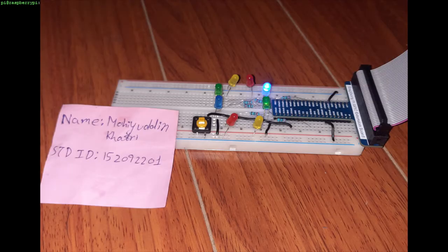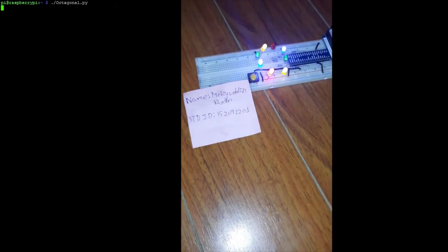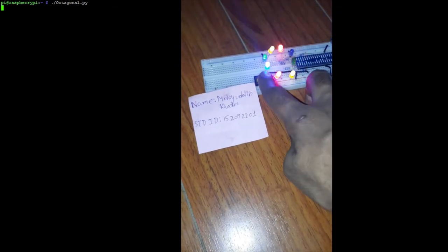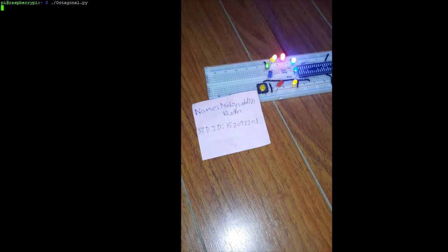I made an octagonal shape using 8 LEDs for this project. Now we shall run the program. As you can see, as soon as the program is activated, the LEDs start blinking in a specific manner.